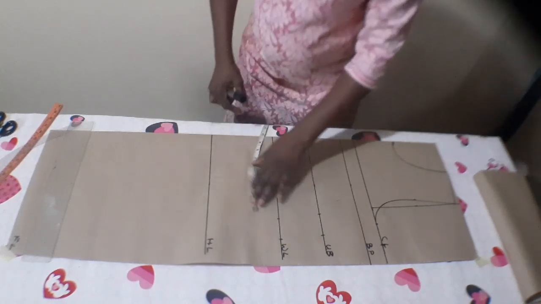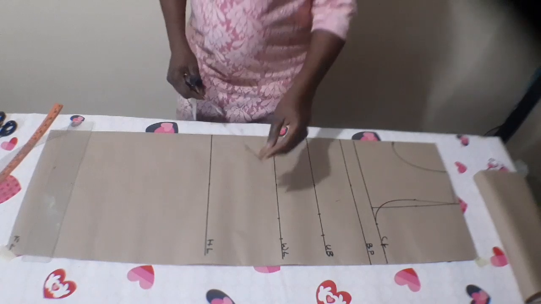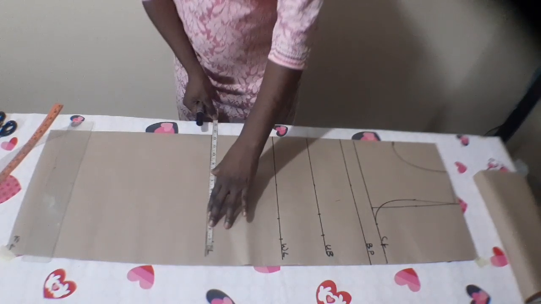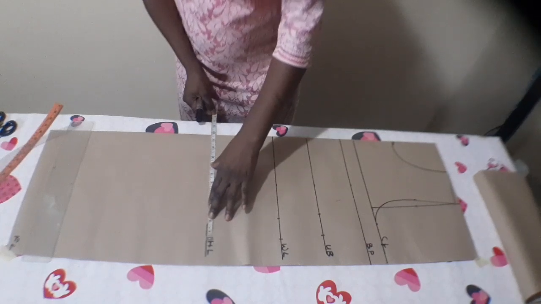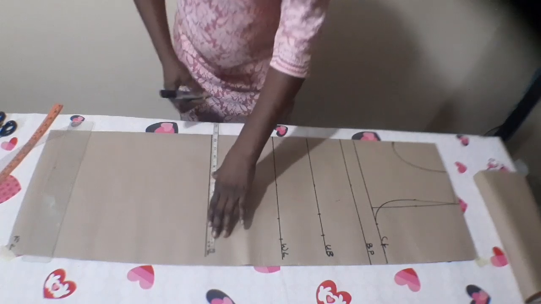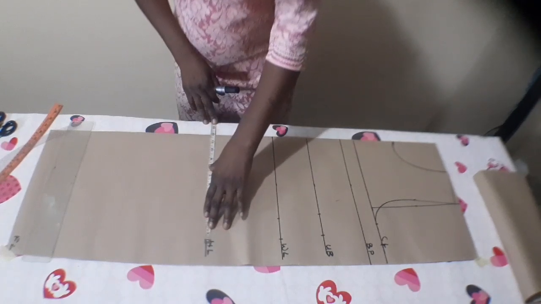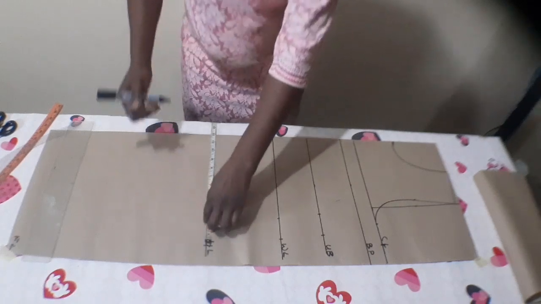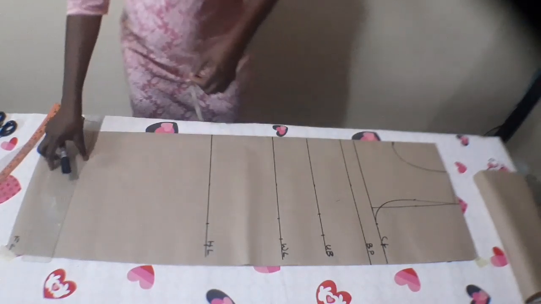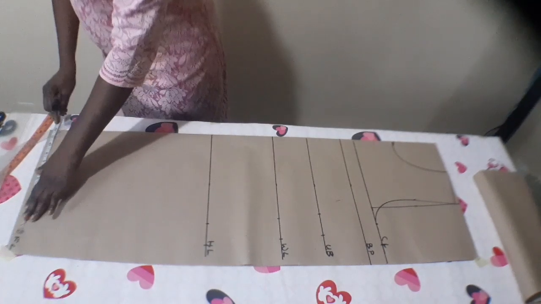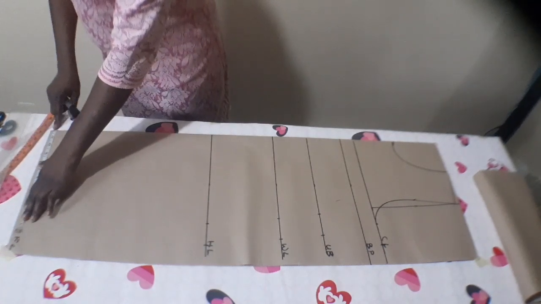Here it is. On my hip line, my hip is 40. Divided by 4 is 10 inches. Plus 2 inches seam allowance. Let me first of all mark that 10 inches out. Here it is. Plus 2 inches seam allowance. That will give me 12 inches, which is here. So I'm going to place that 12 inches on the full length of the gown to here.